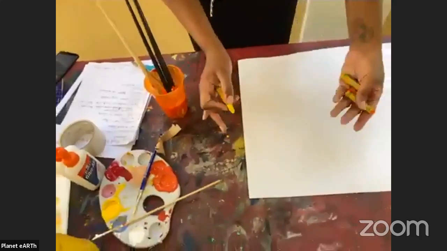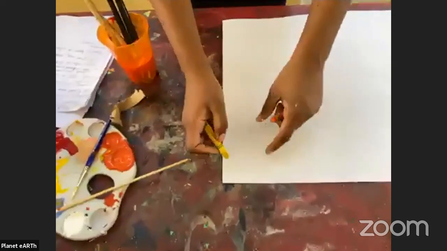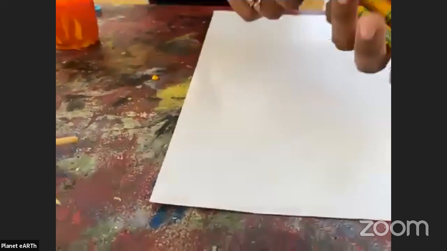Okay, so all I'm going to do is simply color with these oil pastels. I knew from mapping out my colors that I wanted to use yellow, orange, and red.